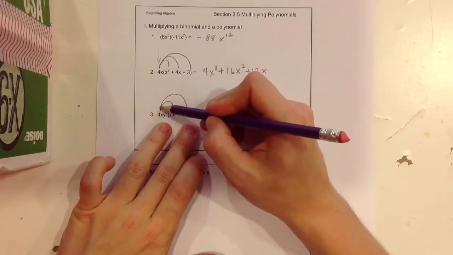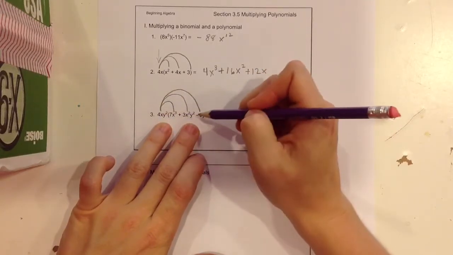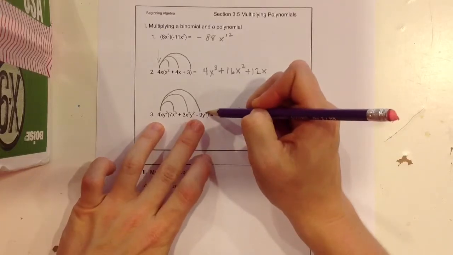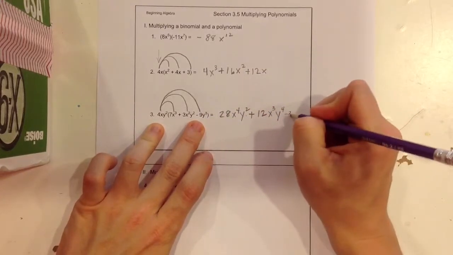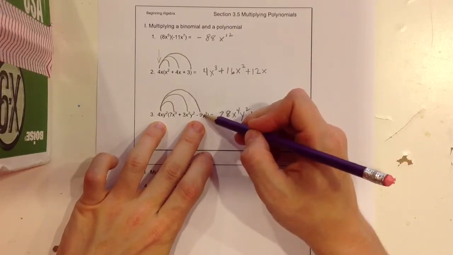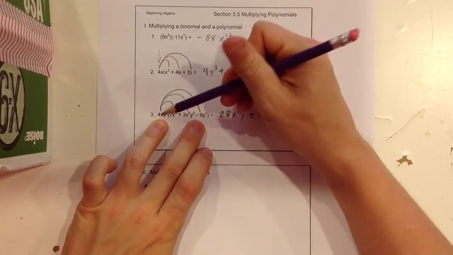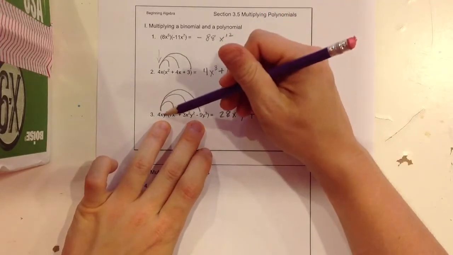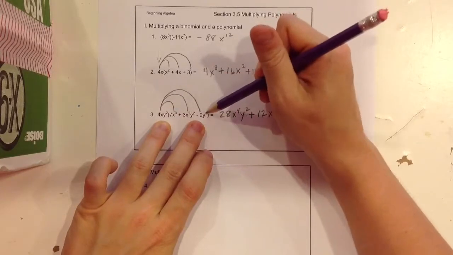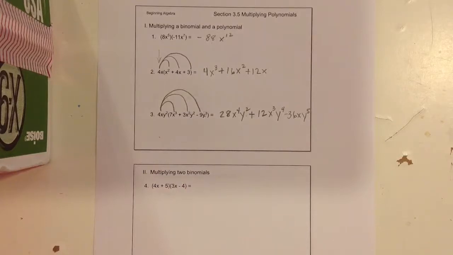Alright, the next term, I'm going to have 4xy squared times negative 9y cubed. So 4 times negative 9 gives me negative 36. There's no x on this second or this third term, so I'm not going to have anything to add to that x, so the x just comes over. And y squared times y cubed gives me y to the fifth. So just multiply the numbers to the numbers, add the exponents on the same base, and that's going to give you your product rule.